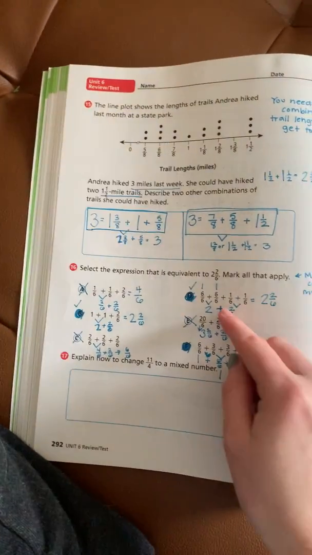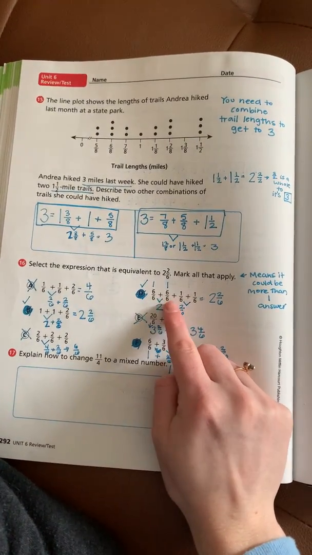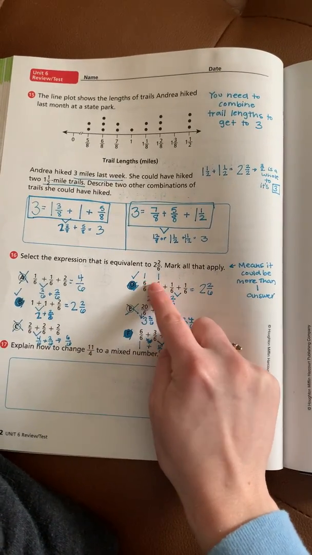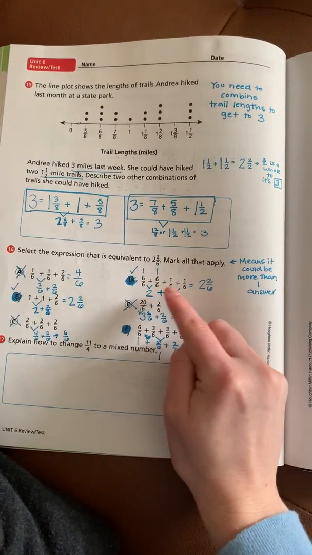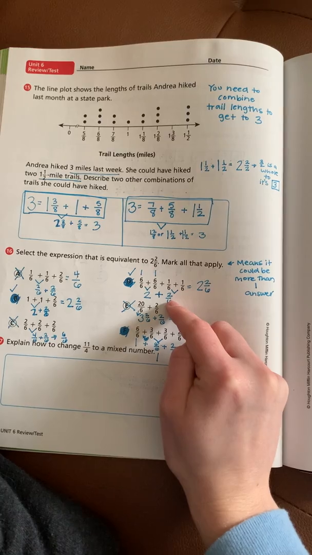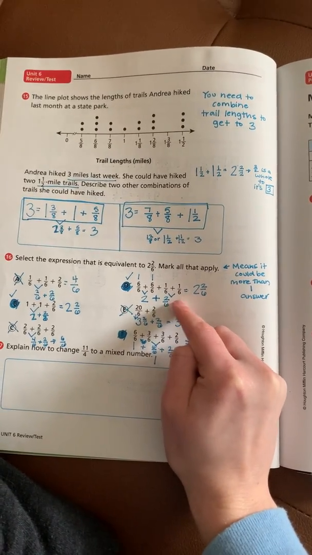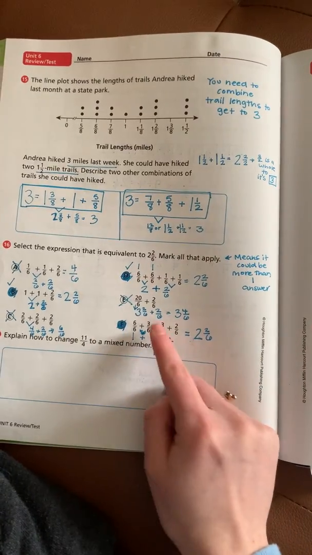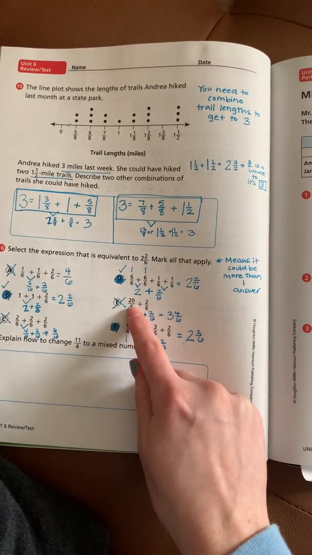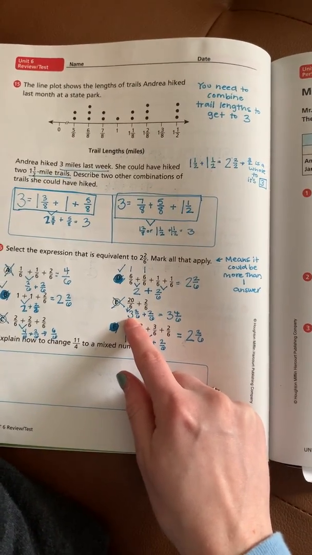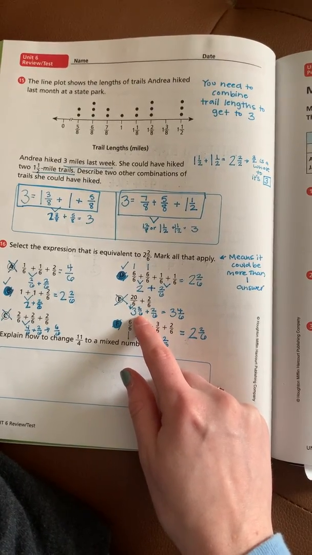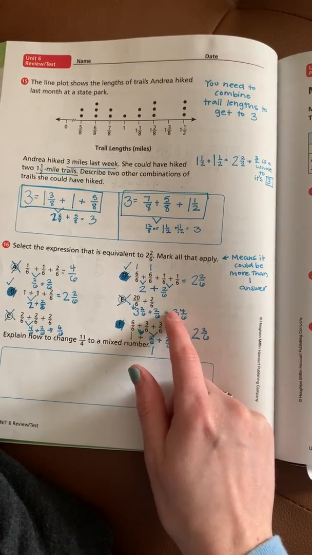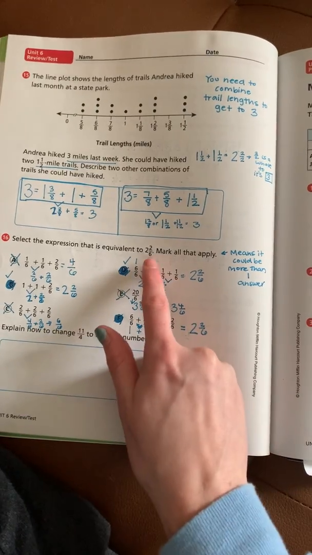For D, it was 6/6 plus 6/6. I know each of those means 1 whole, so that was 2. And then 1/6 plus 1/6 equals 2/6. So 2 plus 2/6 would be 2 2/6, which would be the right answer, so I marked it. For the next one, 20/6, I need to switch this to a mixed number. It became 3 and 2/6 once I did that. And I added 2/6, and that gave me 3 and 4/6, which is nowhere close to it, so it is not correct.